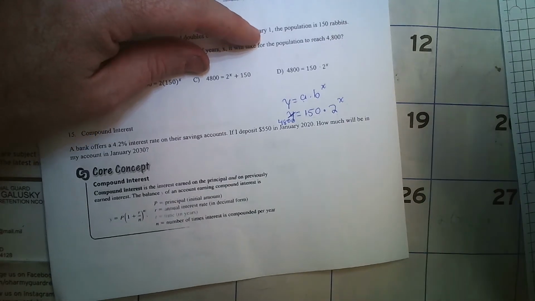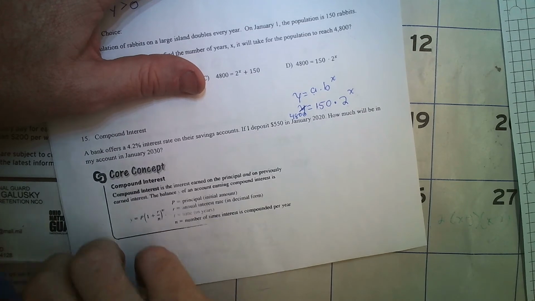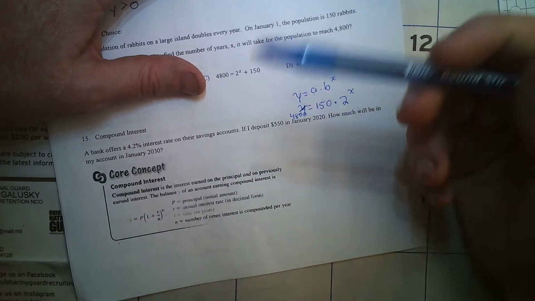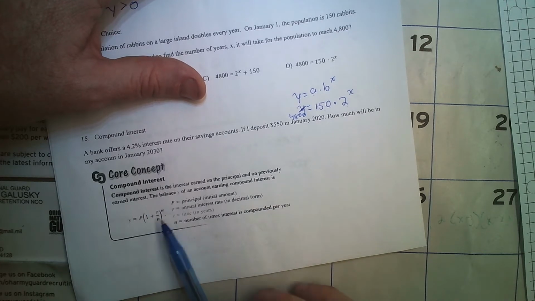Hello and welcome to the final installment for your review for exponential functions. In this part, we'll be talking about the compound interest formula. You will be given this exact box on your test, so all you really have to be able to do is understand what the variables represent.